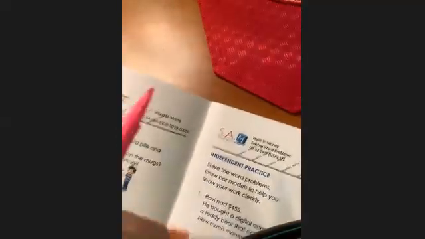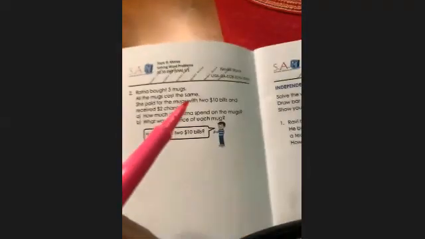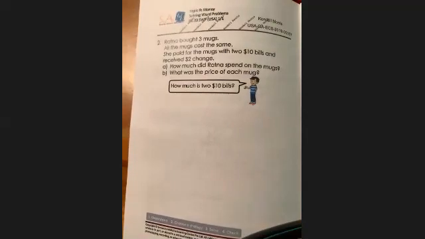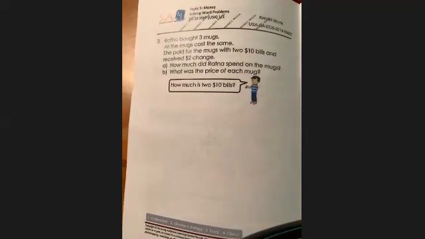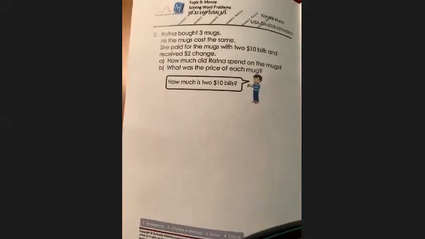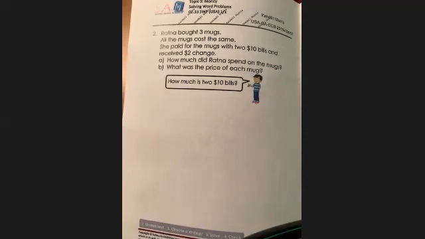Next on our guided practice is page 4, number 2. All right, Shanika, will you read number 2? Ratana got 3 mugs.